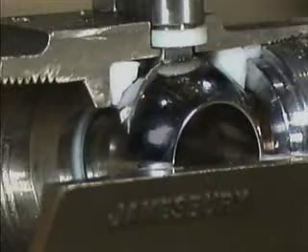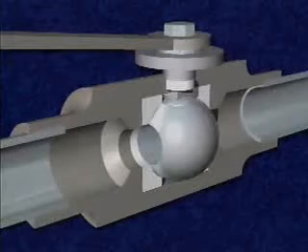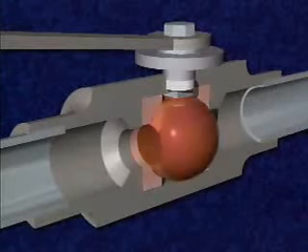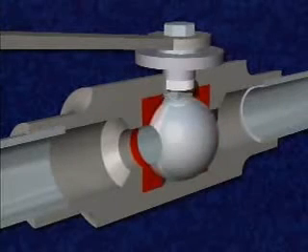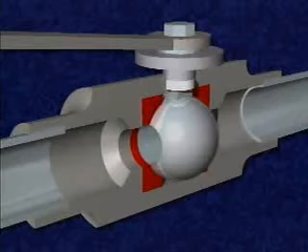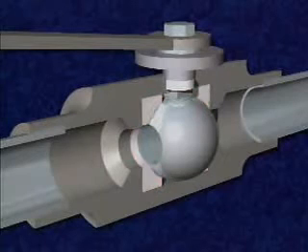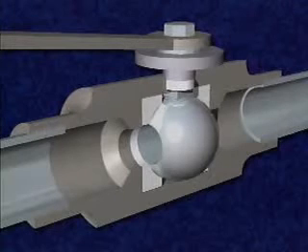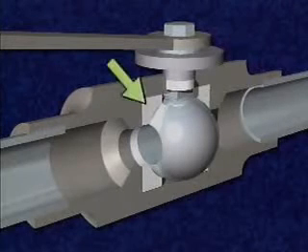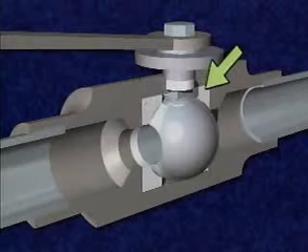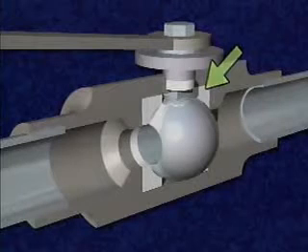The ball is highly polished and its surface is smooth and uniform. A ball valve's disc fits snugly into a ring-shaped two-part seat. The two parts of the seat are called wipers. They're usually made of nylon or another elastic, self-sealing material that prevents leakage. One wiper fits on the inlet side of the body, and the other fits on the outlet side.